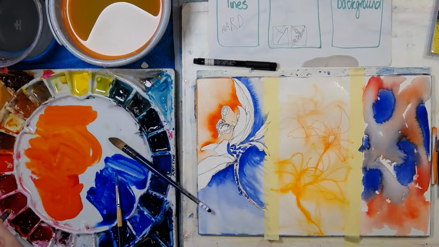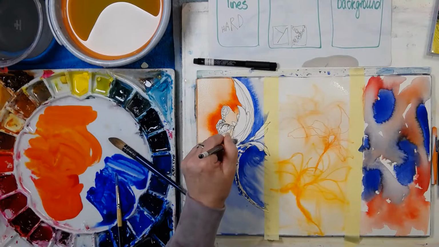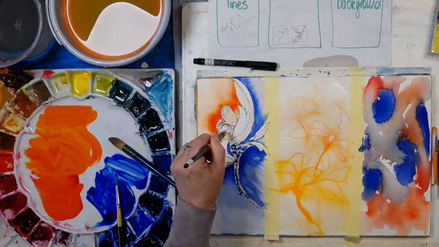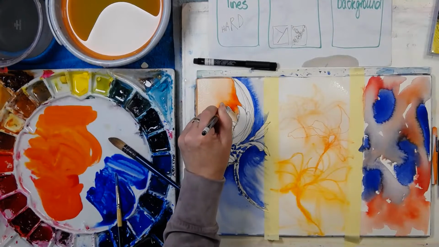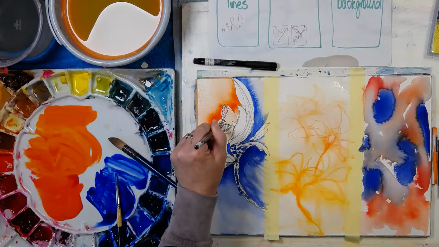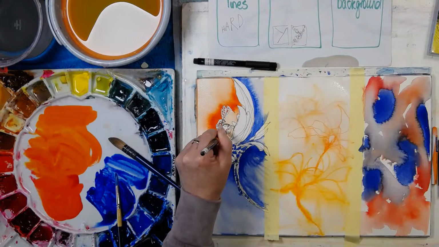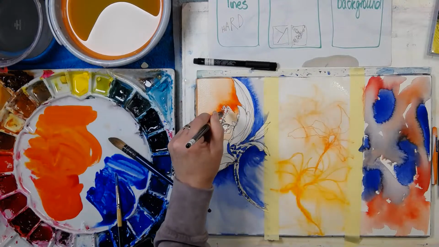The use of quinacridone rose, which is a pink. I don't tend to use reds now. I'm going to do little dots in amongst my curly line that went round and round and round. I bet there's a word for that where they go round and round and round.